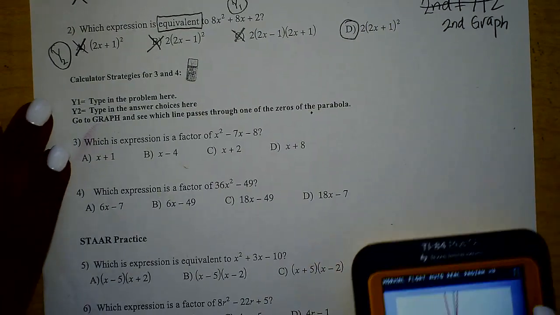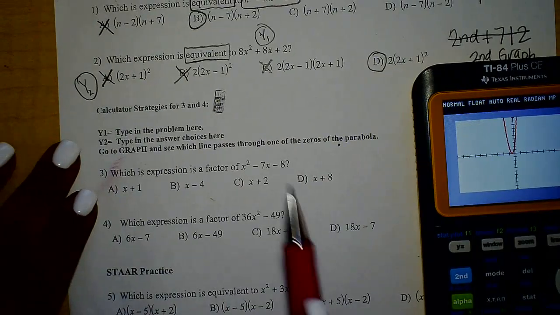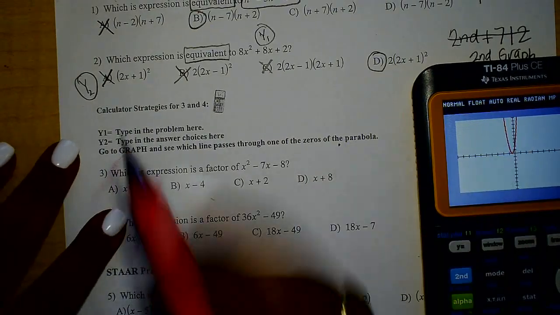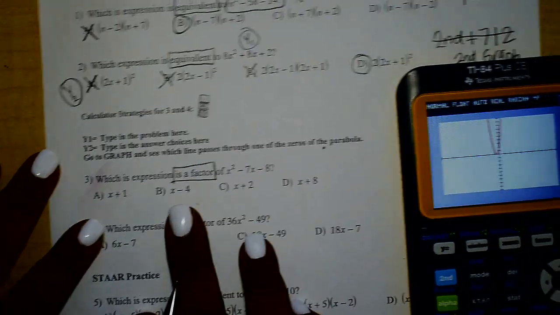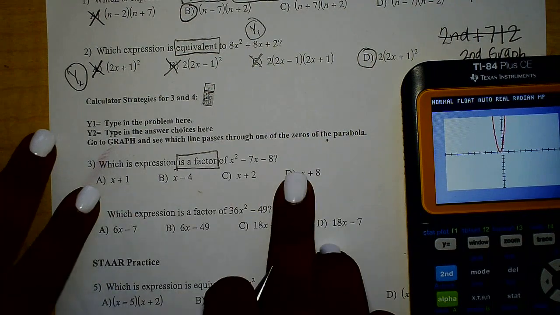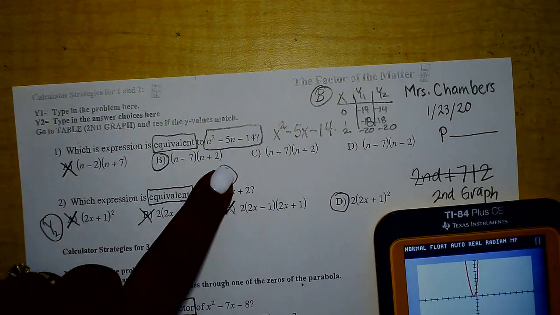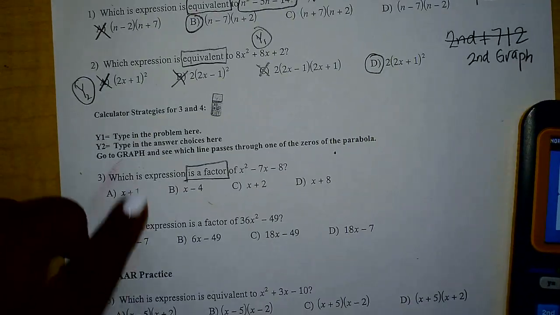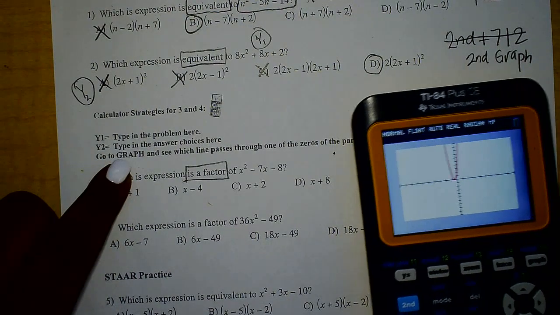Right? So here it says which expression is a factor. So that's different from equivalent. Is a factor is different from equivalent. They're only giving you one of them. Here it was asking for equivalent because this was x squared. We had two expressions here. Here it's asking for a factor. So it says type your problem in y1 and y2 and graph to see the zeros.